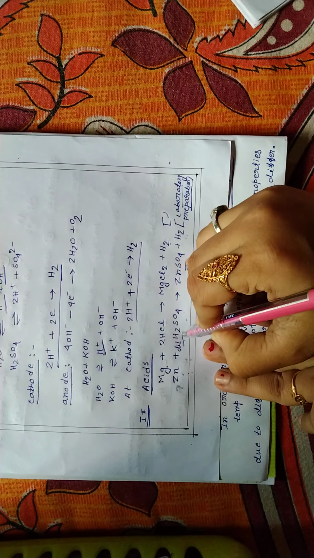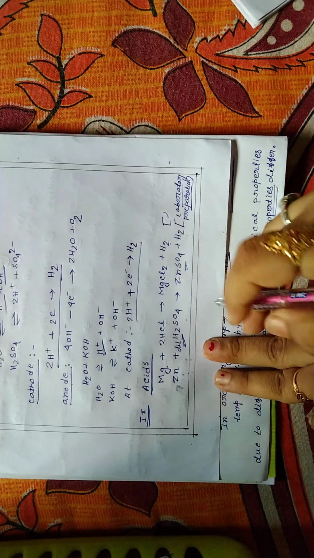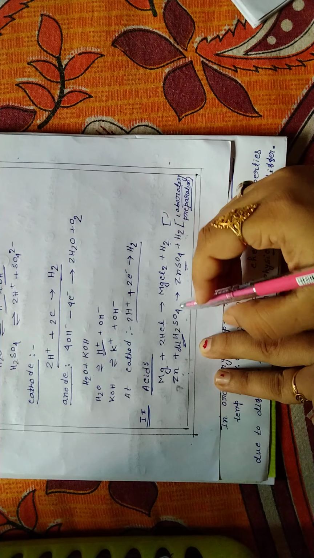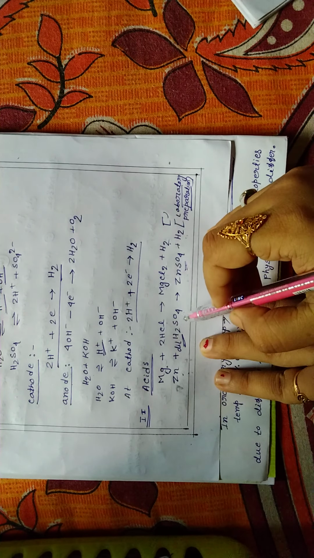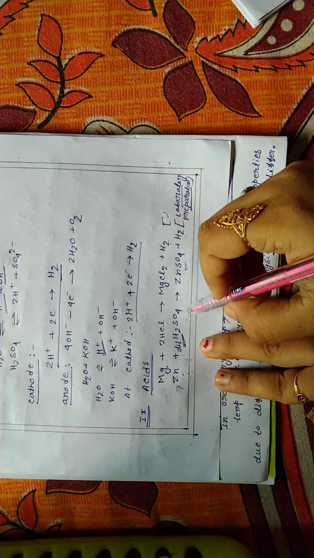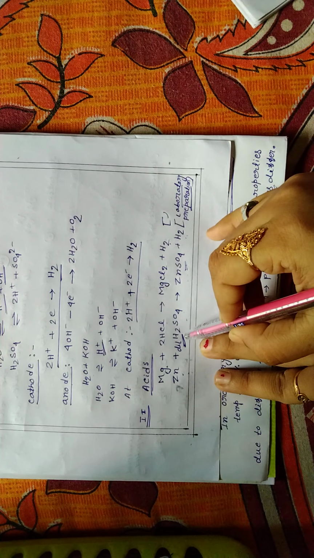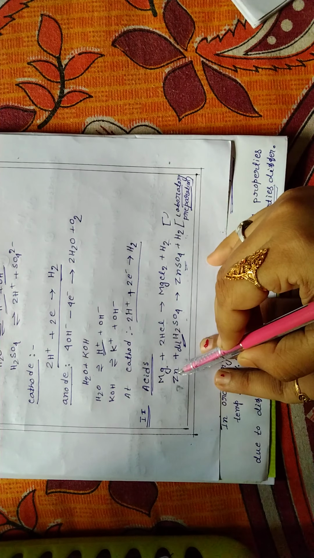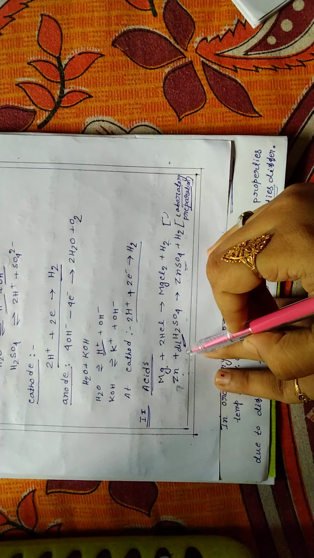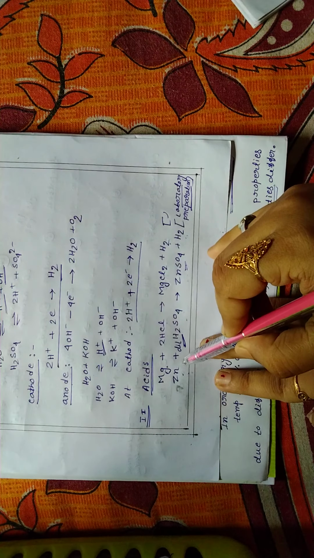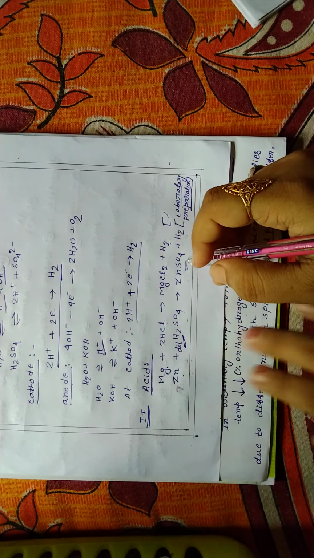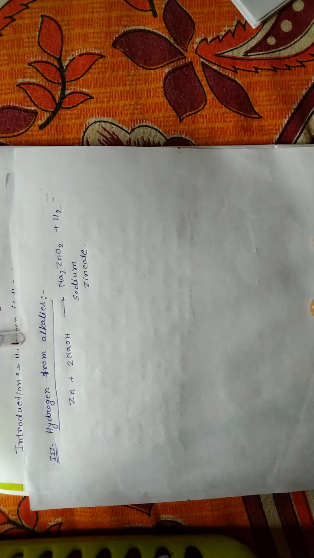Remember that dilute H2SO4 must be used, not concentrated H2SO4. Why not concentrated H2SO4? As concentrated H2SO4 is an oxidizing agent. So in the laboratory preparation of hydrogen, we use zinc with dilute sulfuric acid to form zinc sulfate and hydrogen.